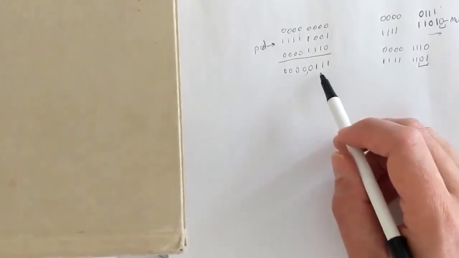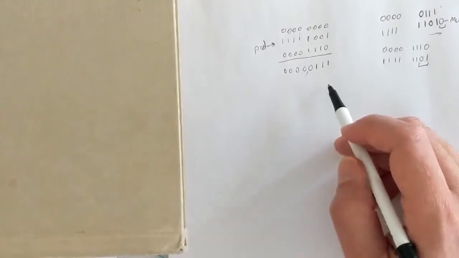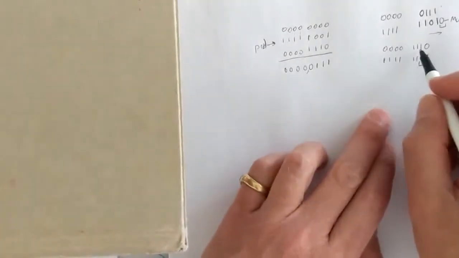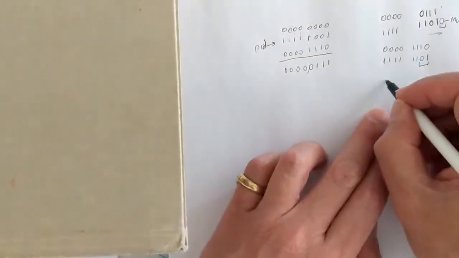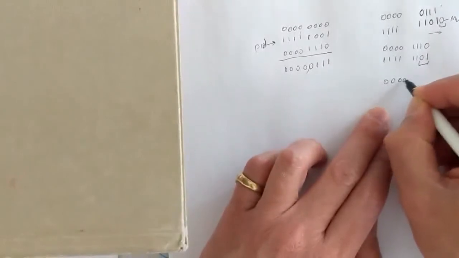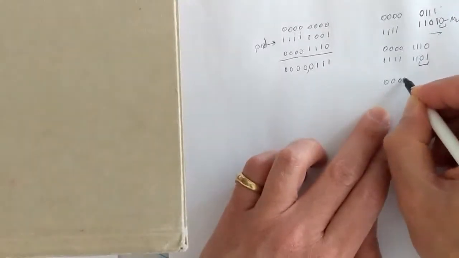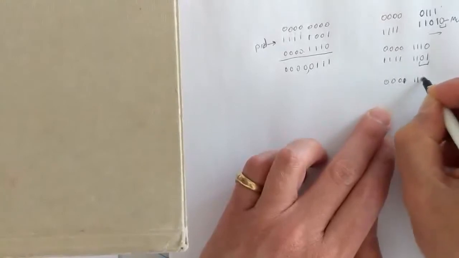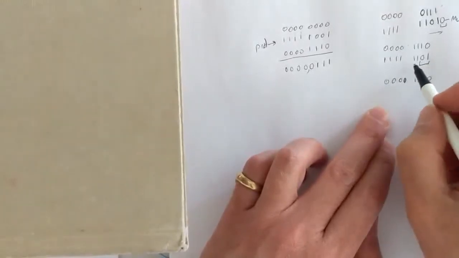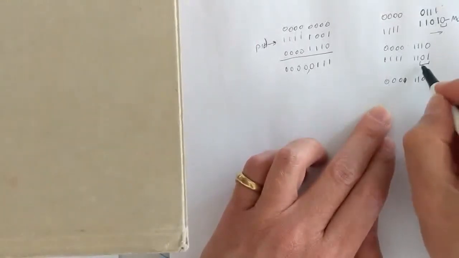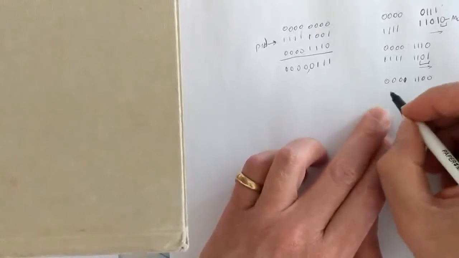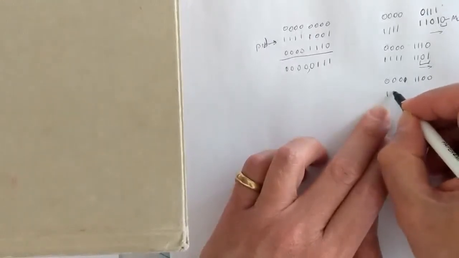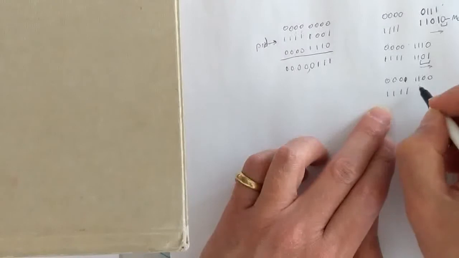Exactly, that is our new number. Now we again are going to shift our multiplicand to the left, and we're going to get 0 0 0 0. No, that's not a 0, that's a 1 now. 1 1 and 2 zeros here. And the multiplier is going to shift to the right this way. So it's going to become 1, 1, 1, 1.